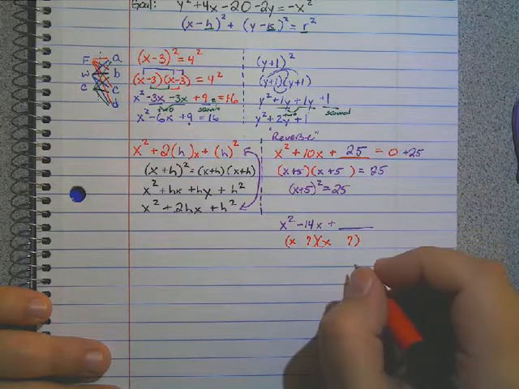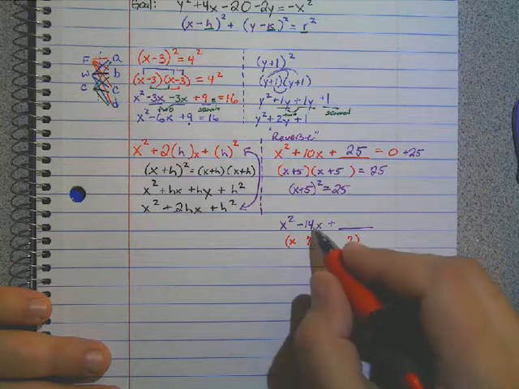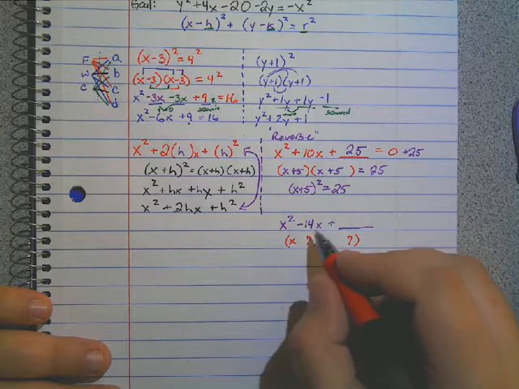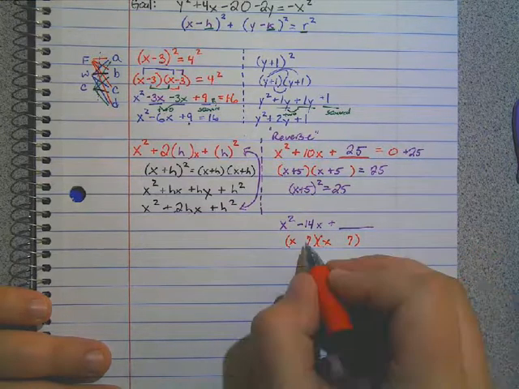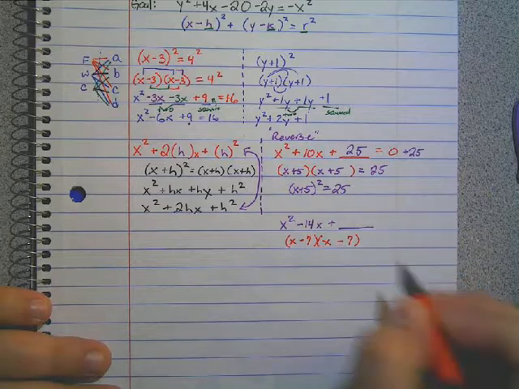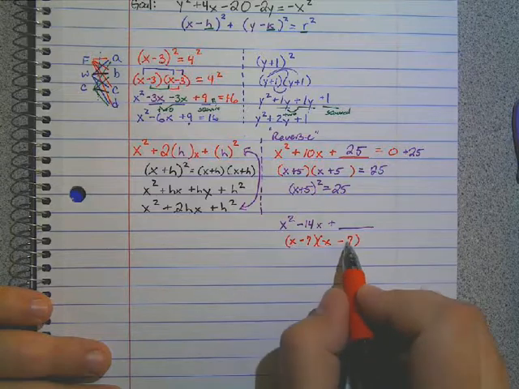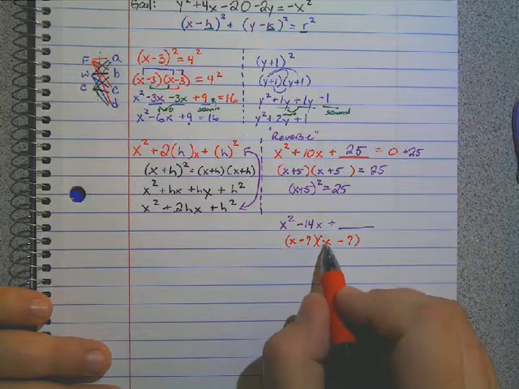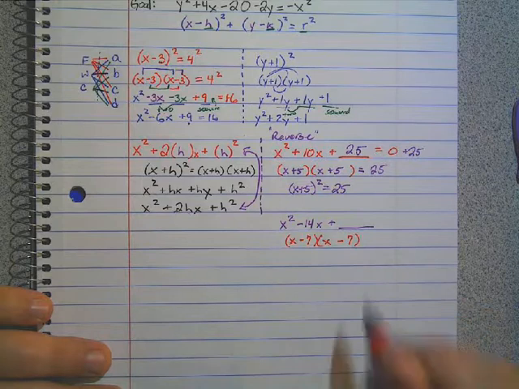What has to go in there? So something to do with 7 maybe? How'd you guys get 7? Does it come from this 14? What is it? It's half of it, right? So it's half of 14. What's half of negative 14? So these should be negative 7s. Negative 7s. And so let's try this out.